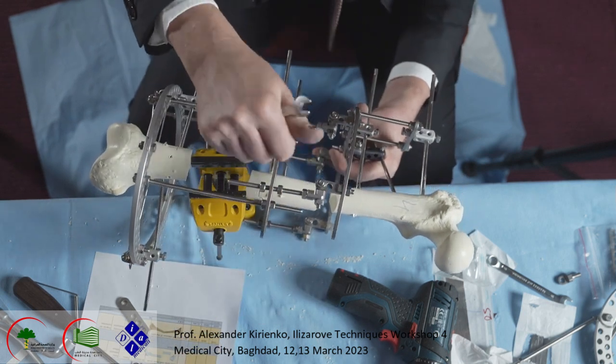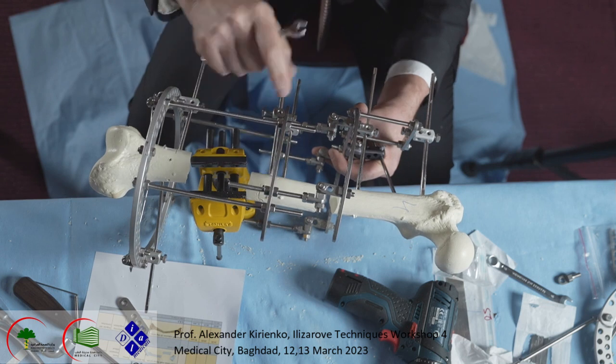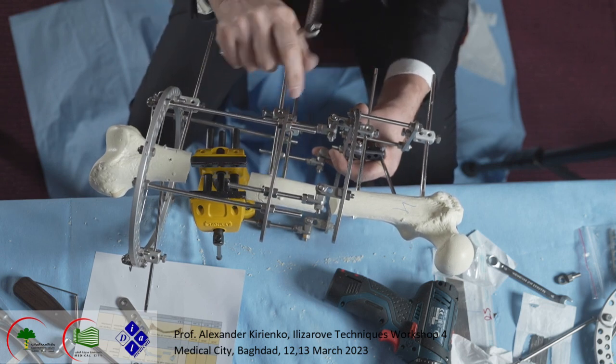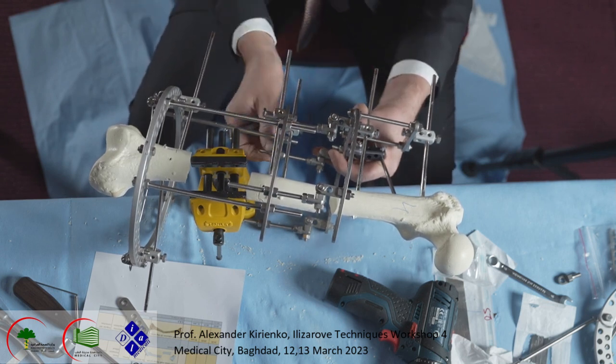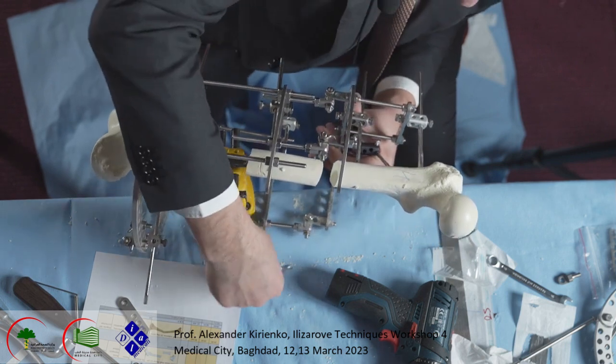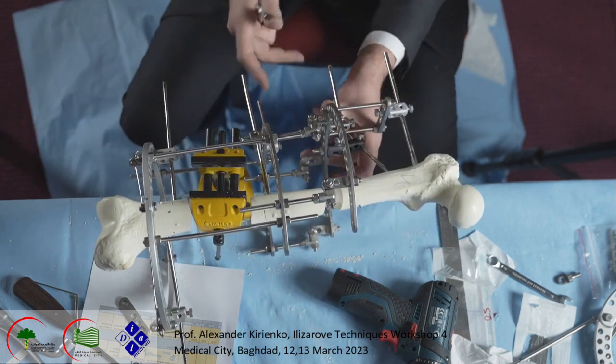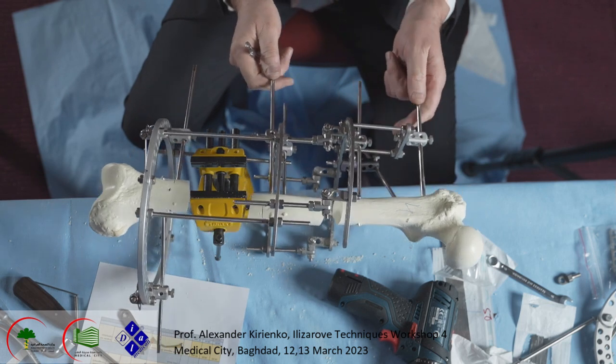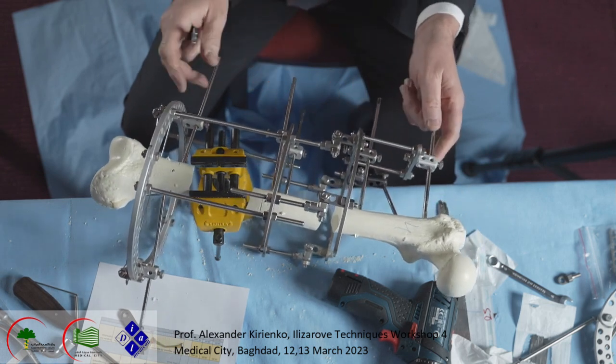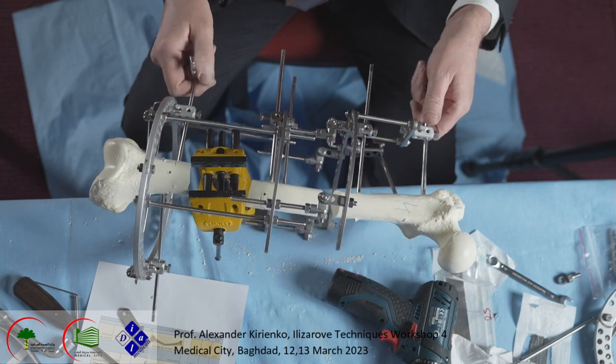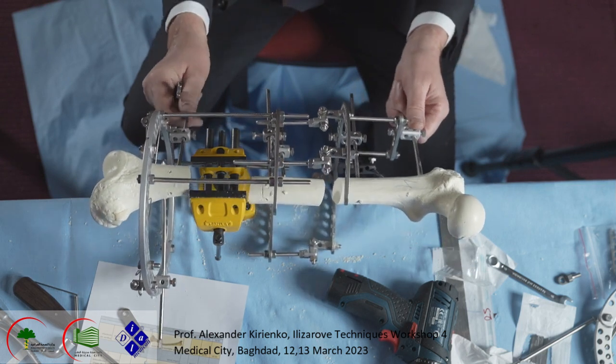Okay. And this system now, like you see, it looks nice because we don't have muscle tension. You see, the lengthening procedure is easy, really straight bone, no displacement, no any movement.